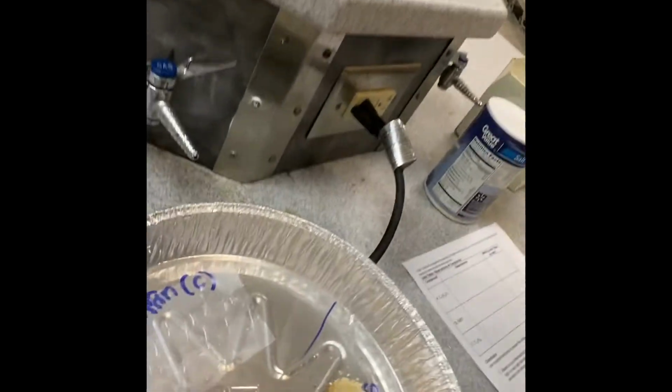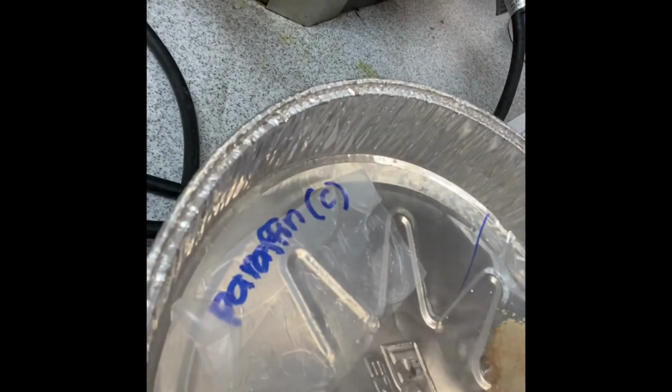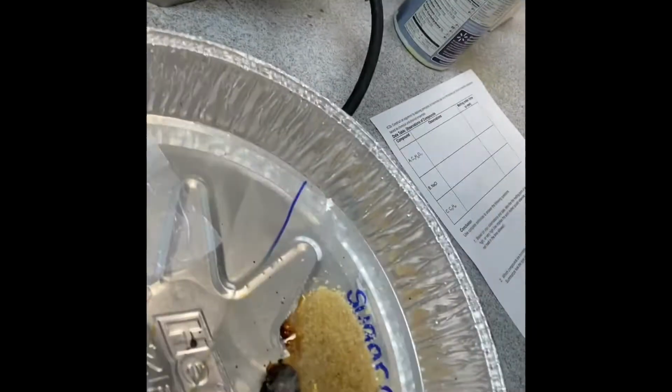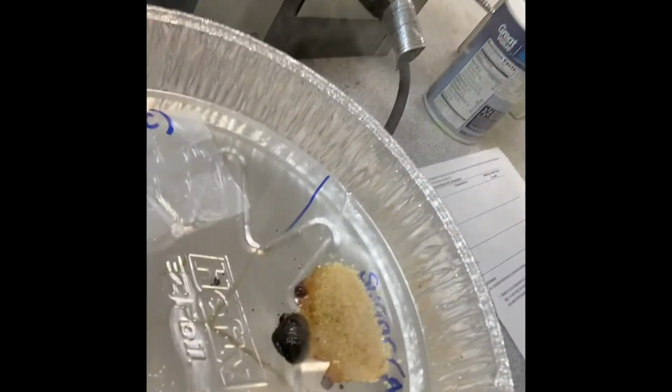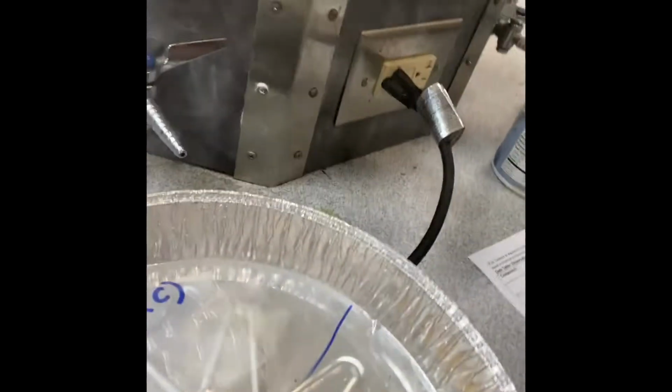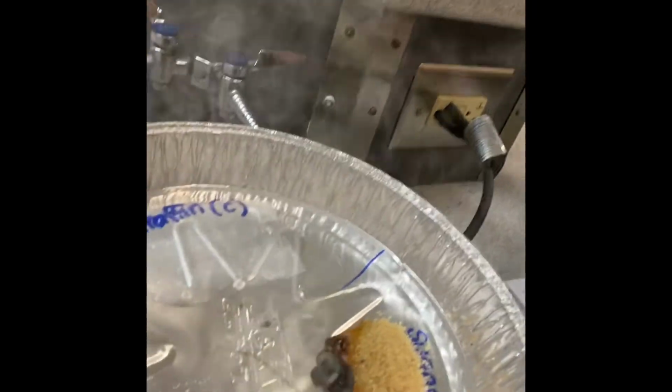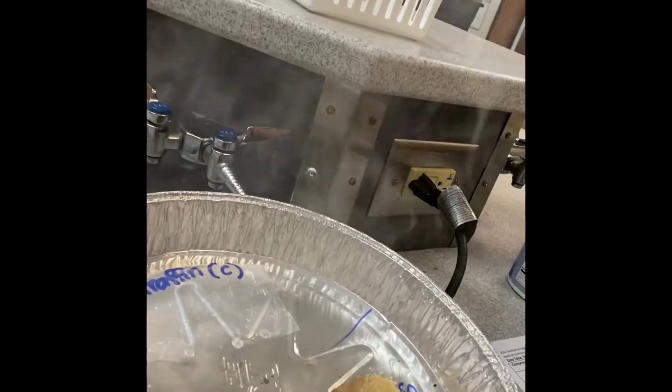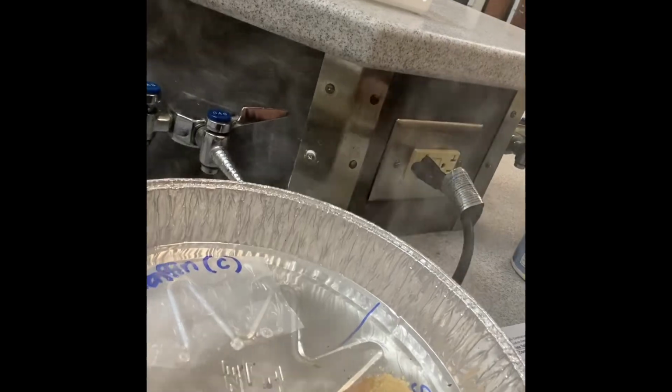All right, let me see if I can get closer to the things. All right, so here's the sugar. Here's the salt, and there's the paraffin. Okay, I leave it on here for about 5 minutes. So I'm gonna come back to you guys, okay?